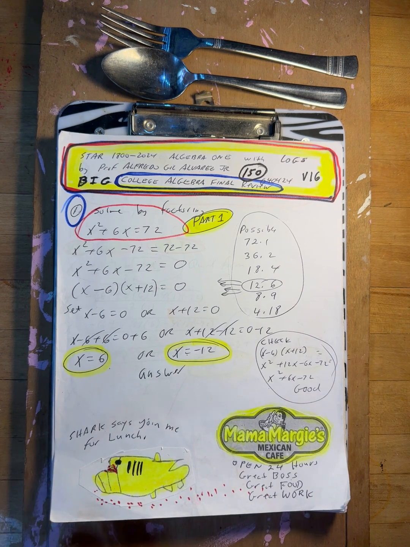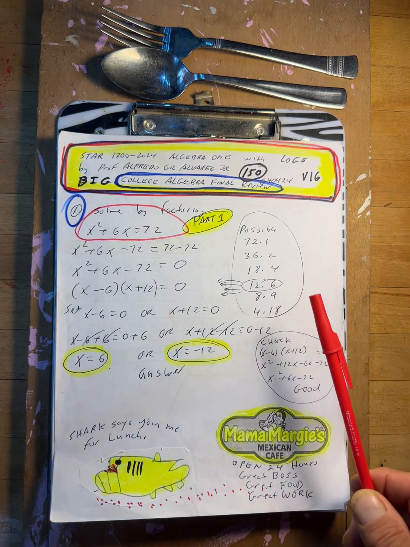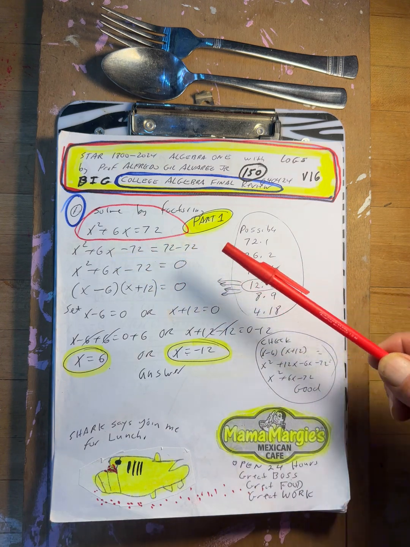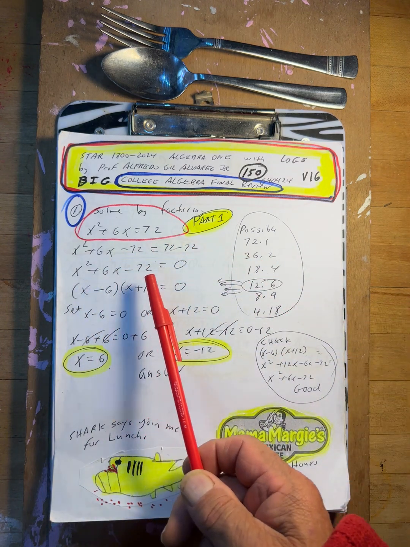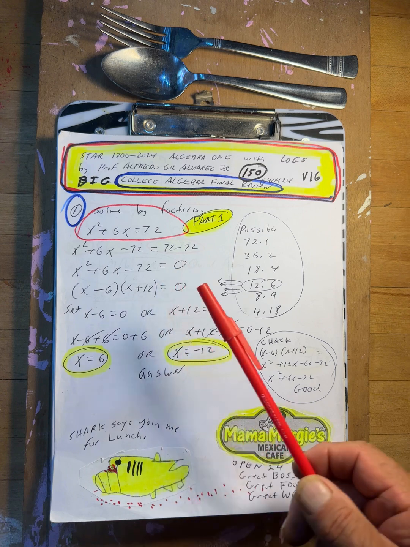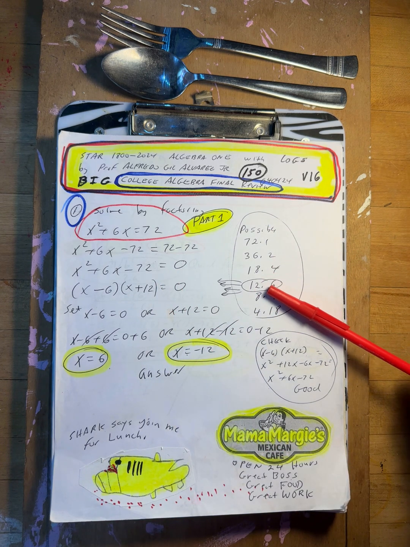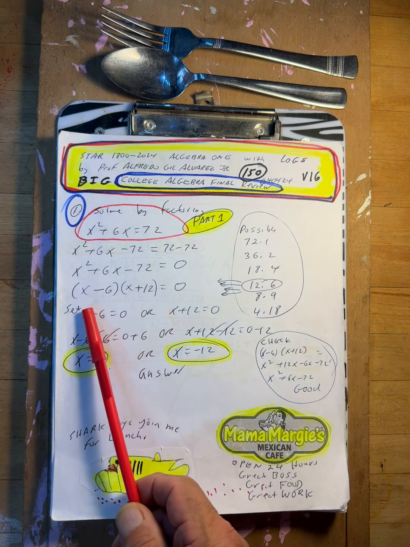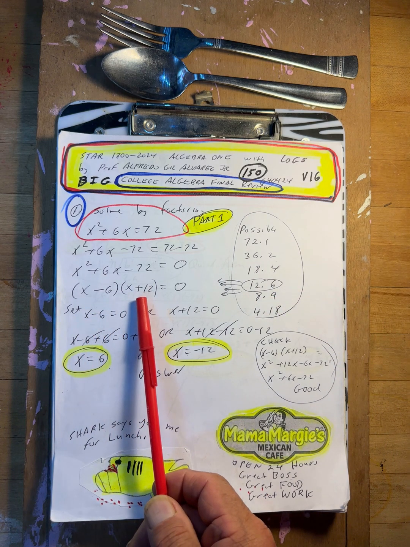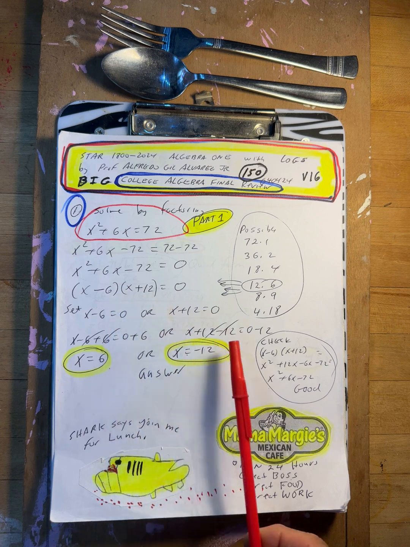Alright. Solve by factoring. First thing I'm going to do is subtract 72 from both sides. Minus 72, minus 72. So now I have x squared plus 6x minus 72 equals 0. Now, possible numbers are these right here. It might work. So 12 and 6, I'm going to pick this one. So x minus 6, x plus 12 is what I'm going to use. And just check it over here.